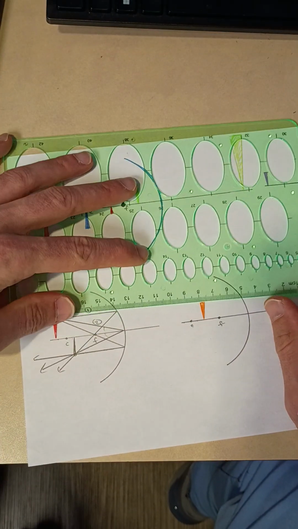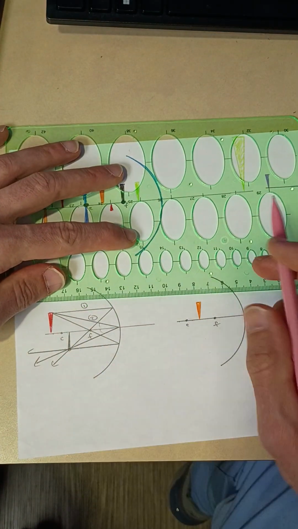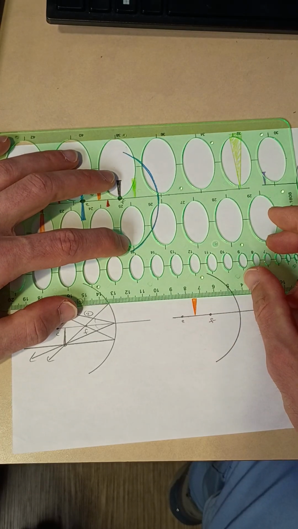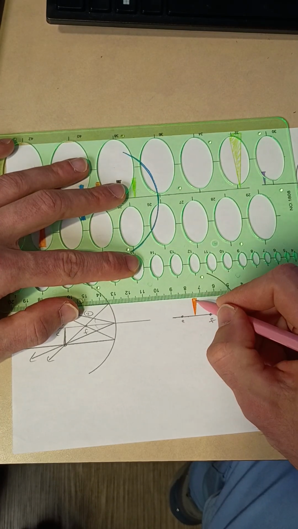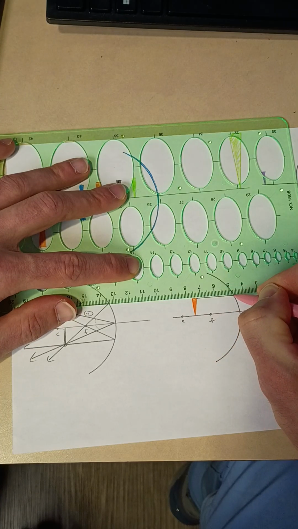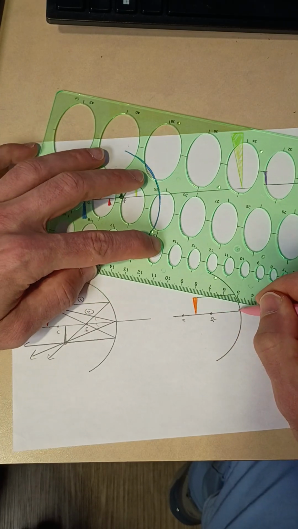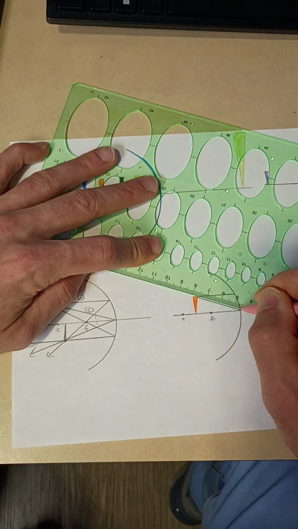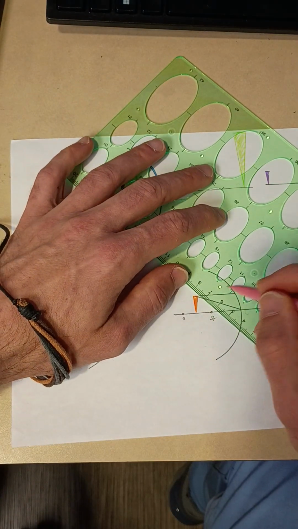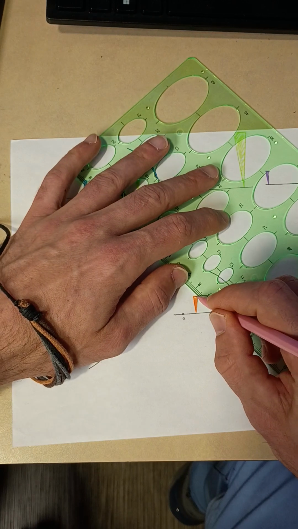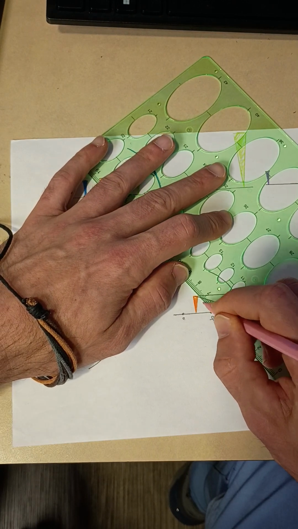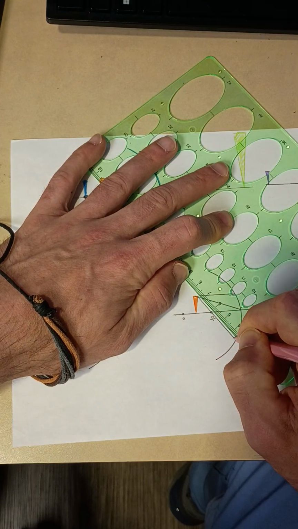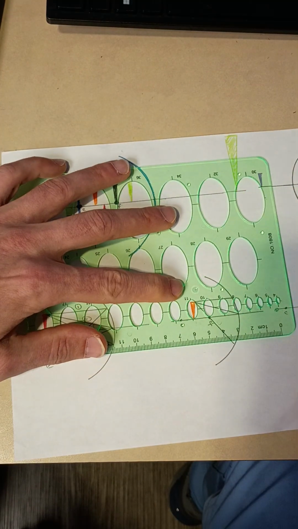So let's look at this one. What happens? That was beyond C. Now what happens when we are in between C and F, right? So line 1, parallel. Line 2, top of the object to this. And then line 3, top of the object through the focal point. So I gotta get this right. This is pretty tedious stuff here. Bam, and then it exits parallel.